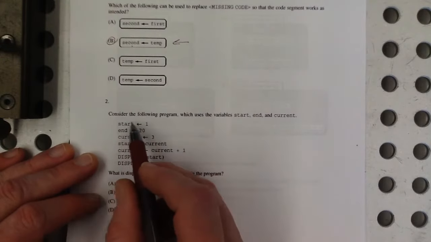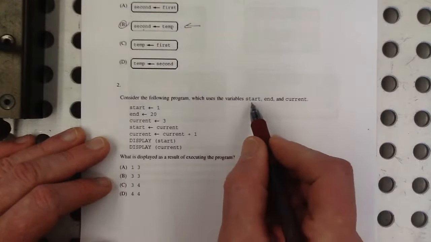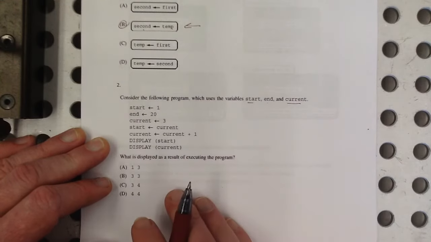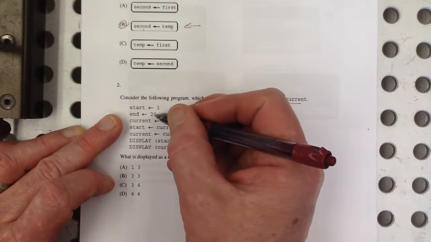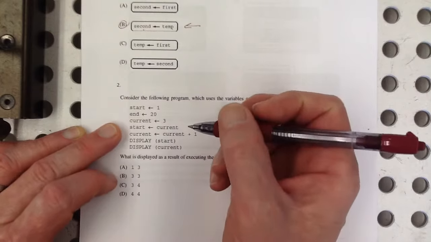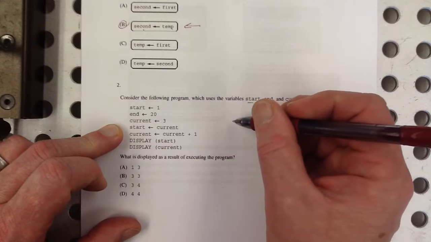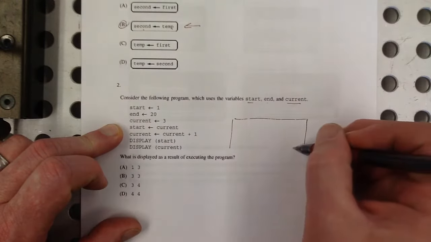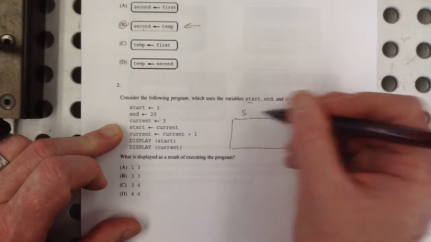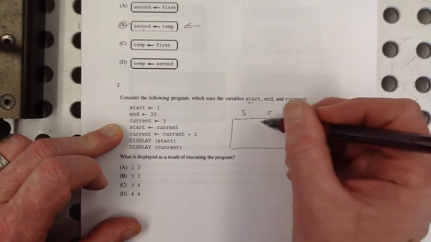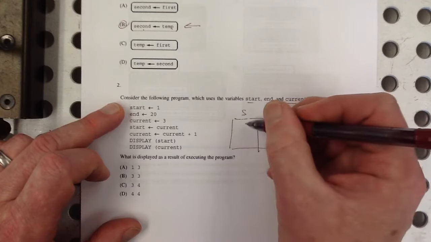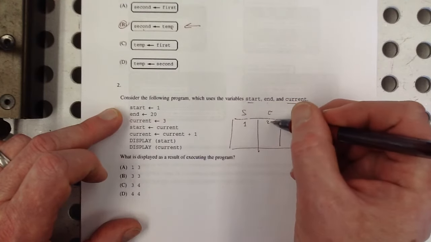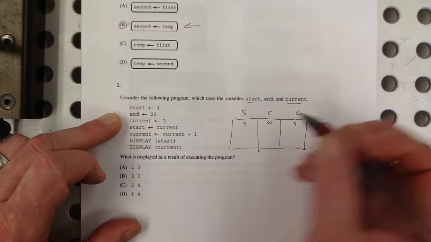Number 2, consider the following program which uses the variables start, end, and current. Okay, so start is 1, end is 20, and current is 3. So I'm going to do the same thing again. Here's my start, end, and current. Start right now is 1, end is 20, current is 3.